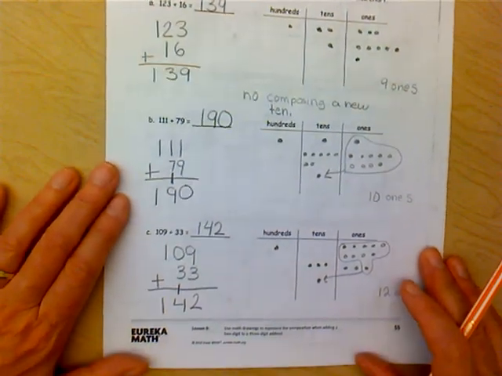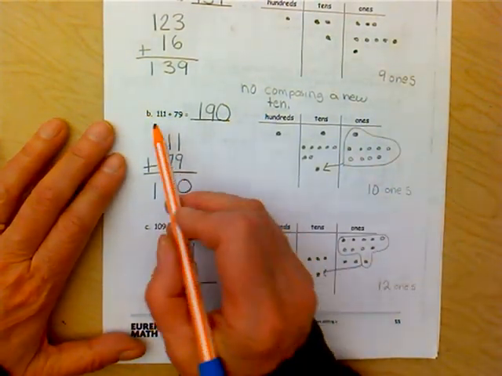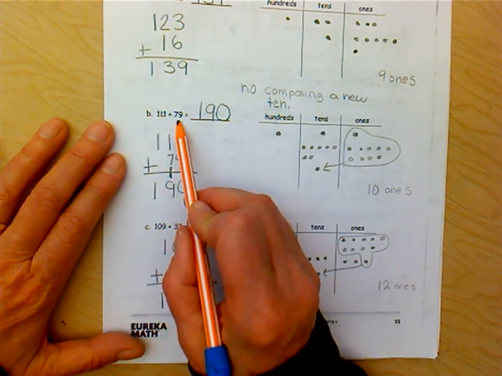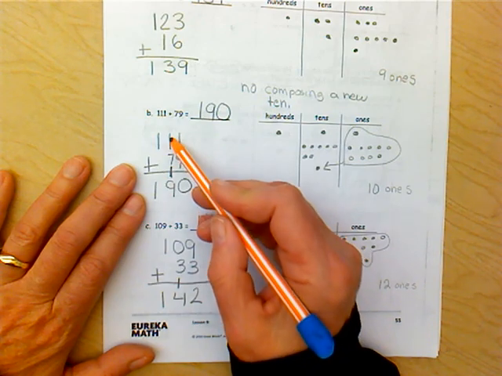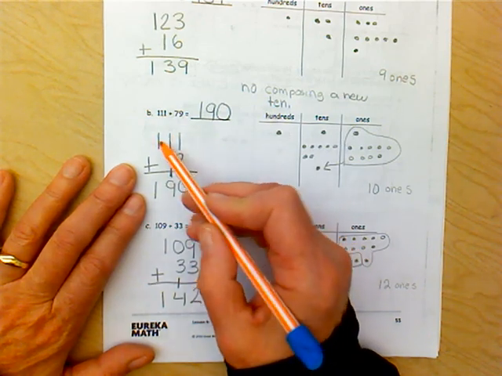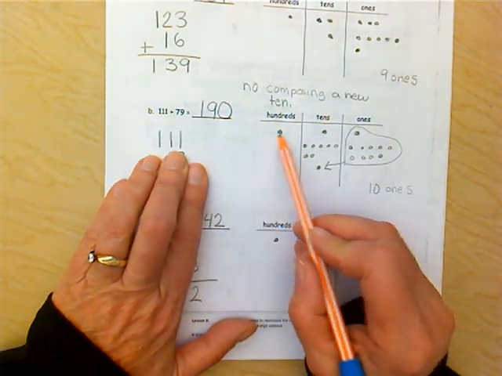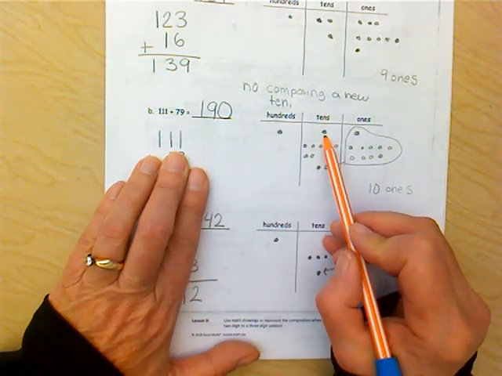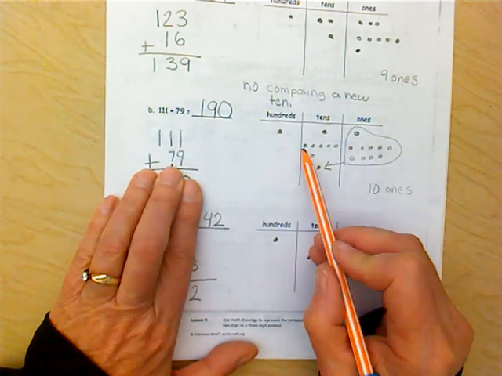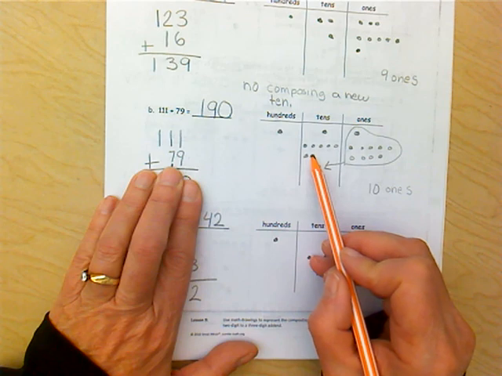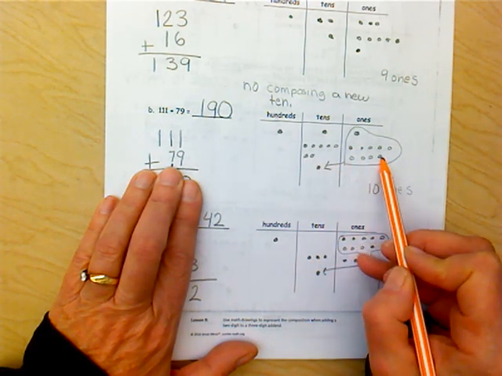Now, moving down to letter B, this one did have some composing a new 10 as I added 111 plus 79. I needed to make sure my 1s were lined up with my 1s, my 10s were lined up with my 10s, and I only had 1 100. So I started with 111, which was 1 100, 1 10, and 1 1. Then I came down to 79, 1 2 3 4 5 6 7 10s, and 1 2 3 4 5 6 7 8 9 1s.